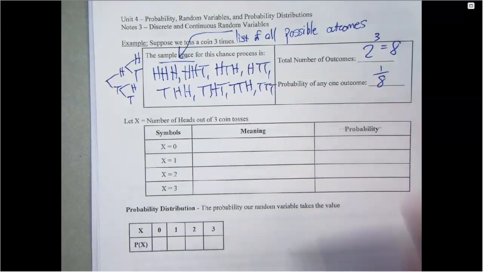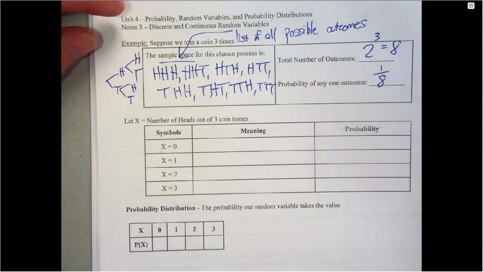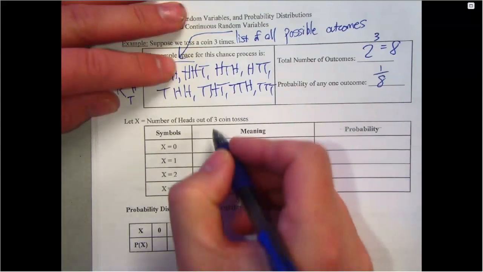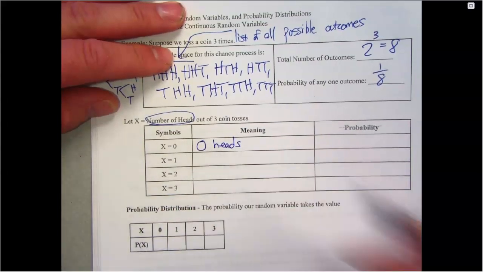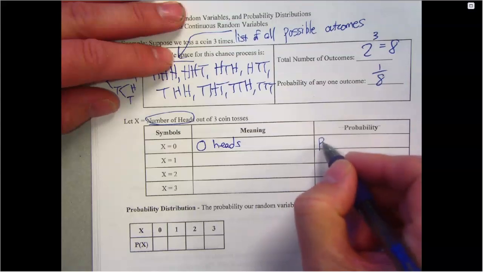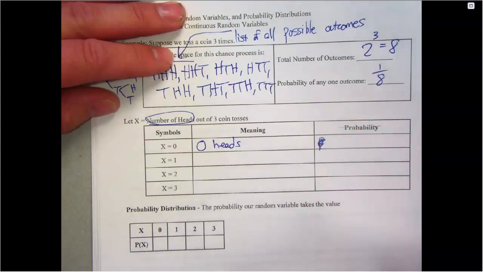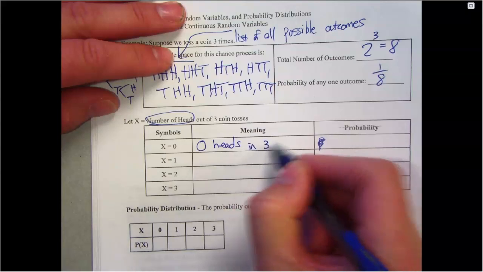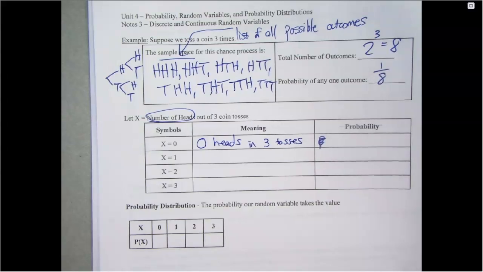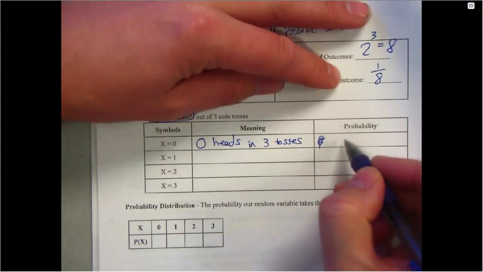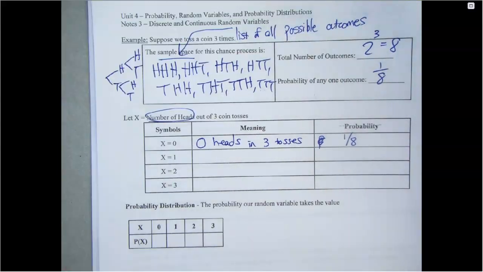This is just making sure you know what these mean. X equals 0 would be, so we're looking at X as the number of heads. We know 0 heads. What's the probability I got 0 heads out of all of those? How many had 0 heads? 1. Just the tails, right? Out of 8.